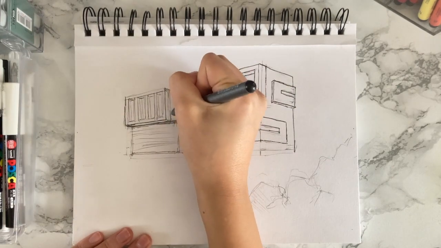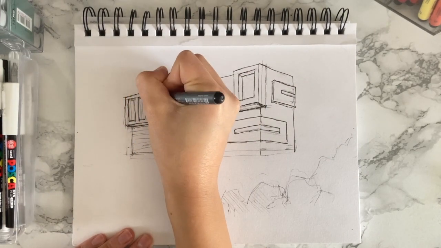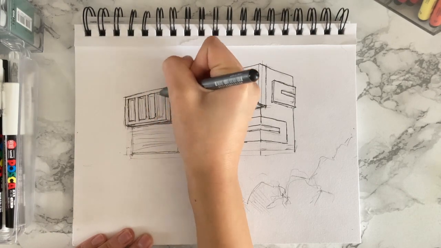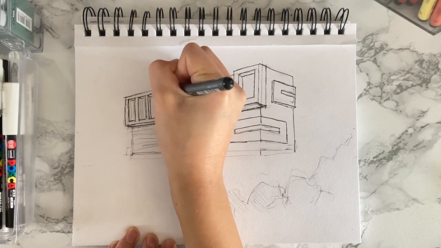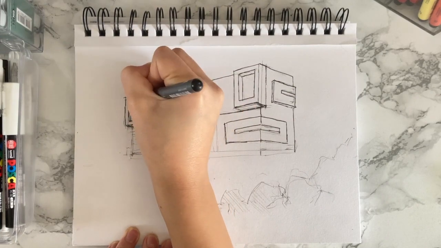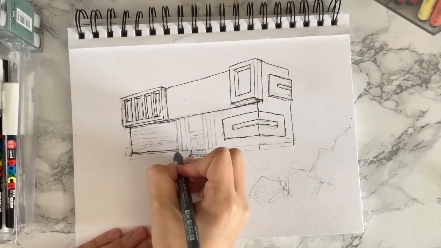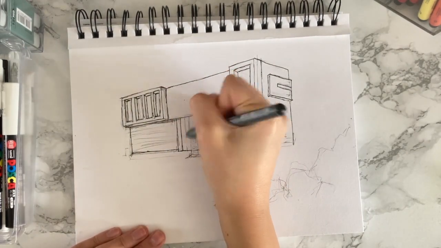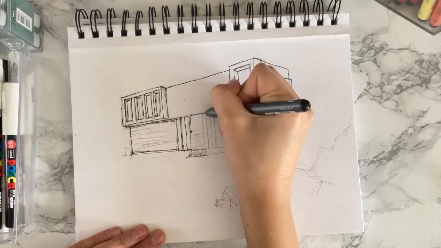I'm using Copic Multiliners because normally I do use the Sakura Microns, but those aren't waterproof, so when you draw on top of it with Copics, they kind of smear. But Copic Multiliners are made for Copic, so they're Copic proof, so they don't smear that much. You can also buy the refillable ones, but they're more expensive. So I'm just using the regular ones.